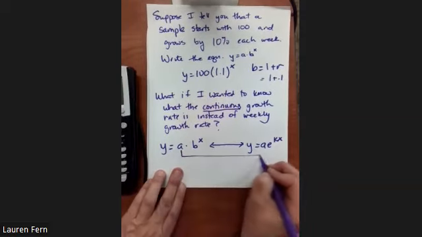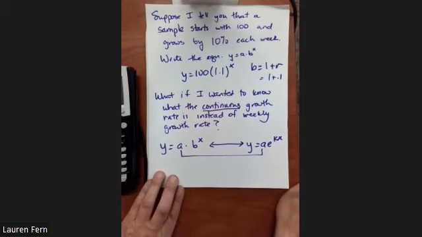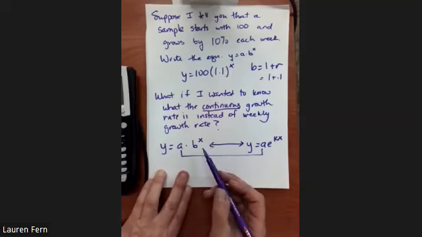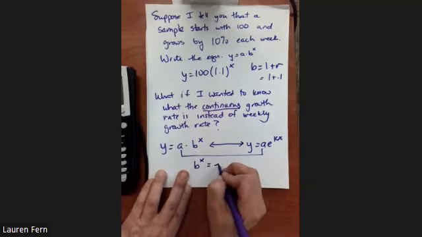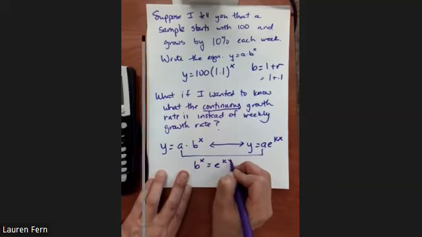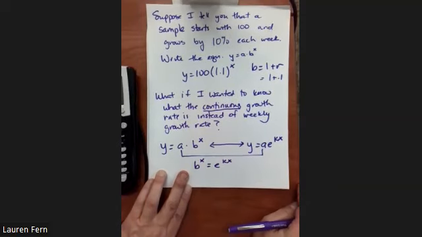Well, first off, notice A is A. So nothing to do there, right? So what we need to look at is we need B to the X to be equal to E to the KX. Do you agree? If we're going to write these equivalently, this is what we need. Questions this far?